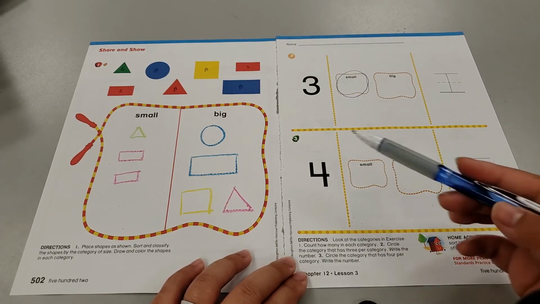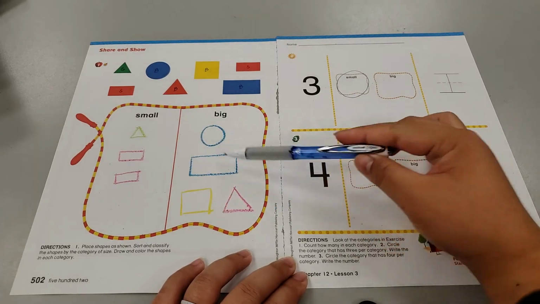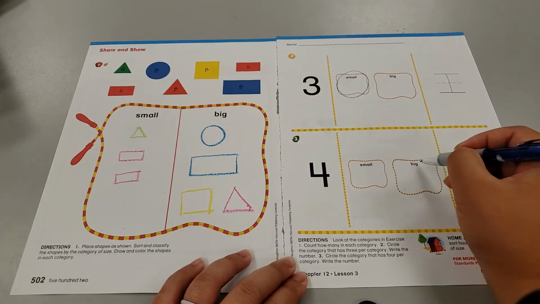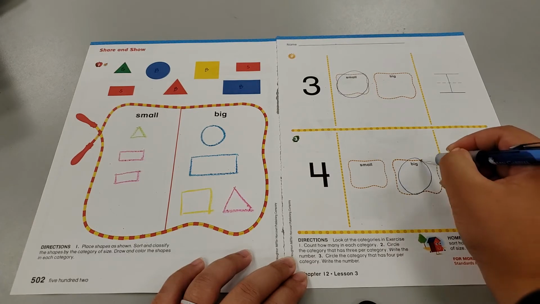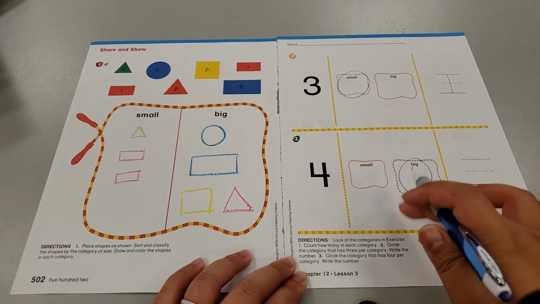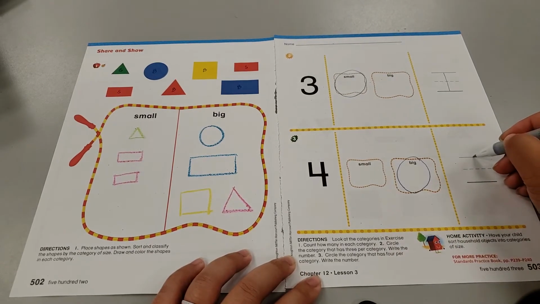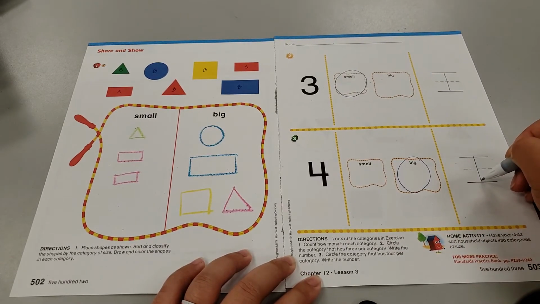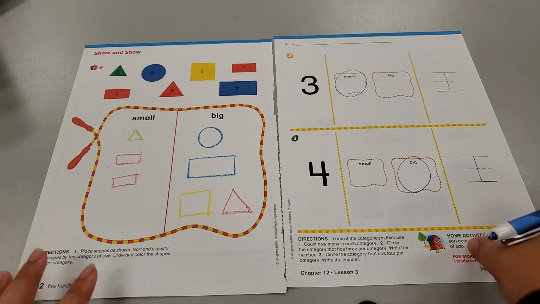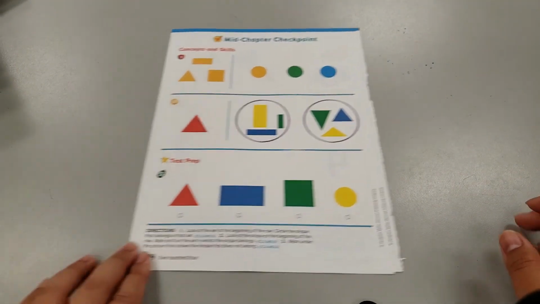Now I am looking for categories with 4 shapes. Which category has 4 shapes inside it? Just this one here, the big category. So how many categories have 4? We only circled 1 category. Here we go. Easy peasy, lemon squeezy.